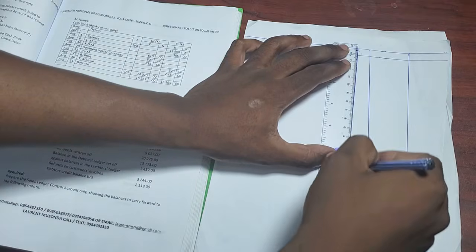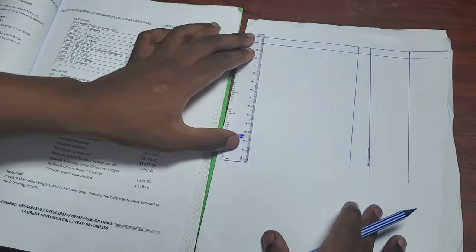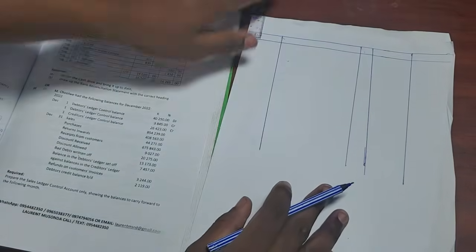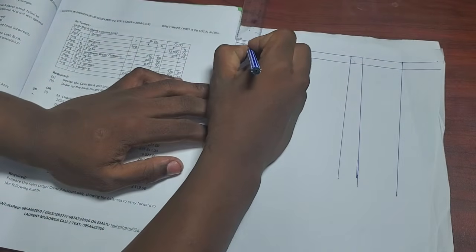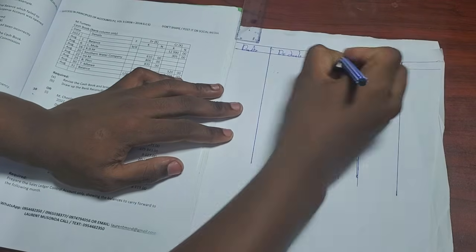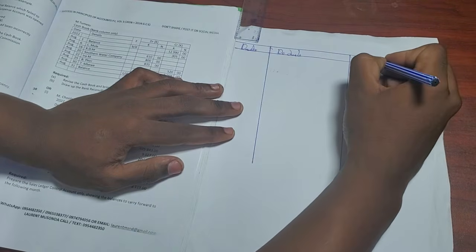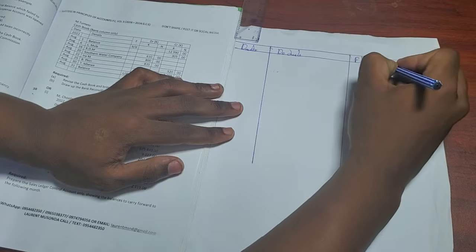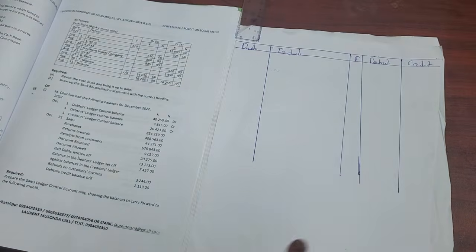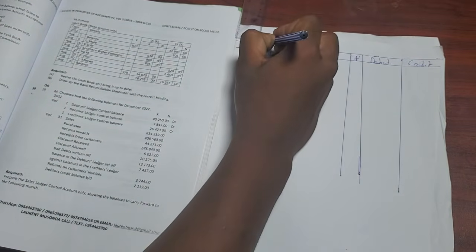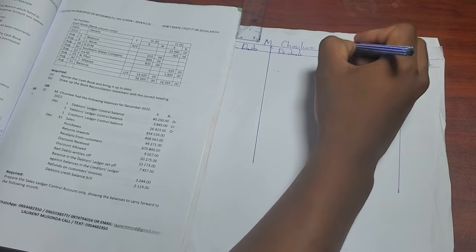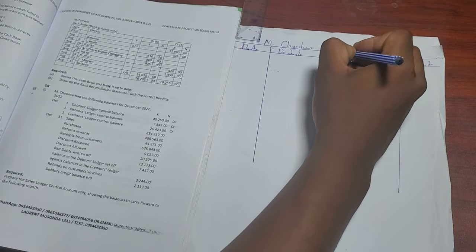Then you have the folio column and the date column. Then we'll have date, details, folio, debit, and then credit. Then the title, Mcholwe sales ledger.